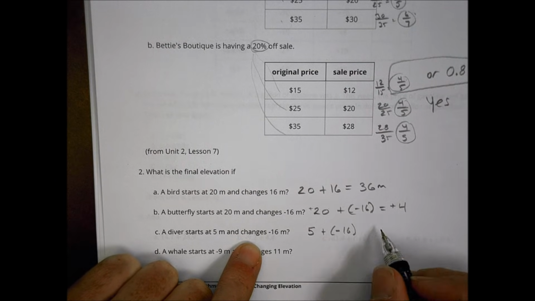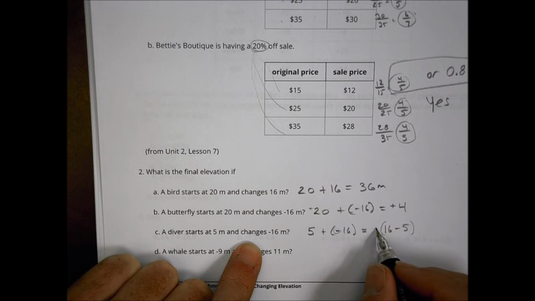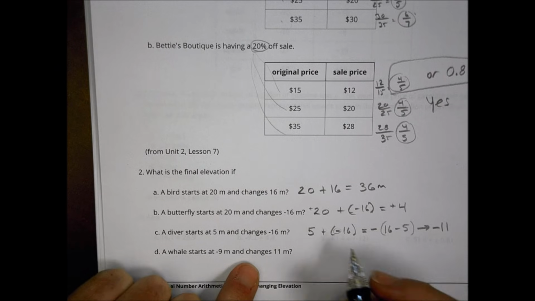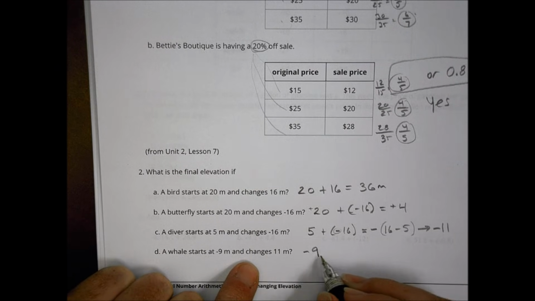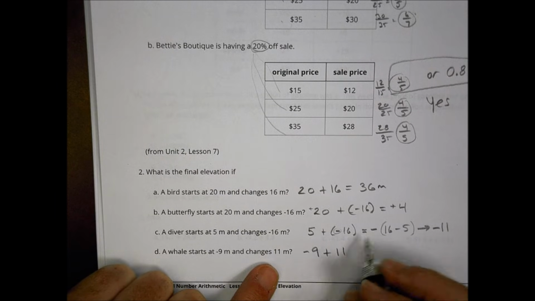So our signs are different here, so we're going to find the difference. So 16 minus 5, and I'm going to keep the larger sign, which is a negative here, so I'll put that out in front. So 16 minus 5 is 11, and the bigger sign is a negative sign there. A whale starts at -9 meters and changes 11 meters.